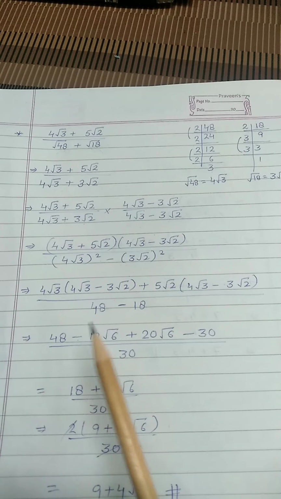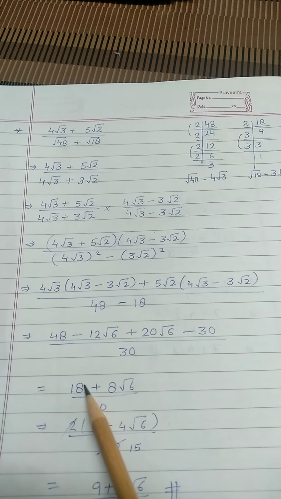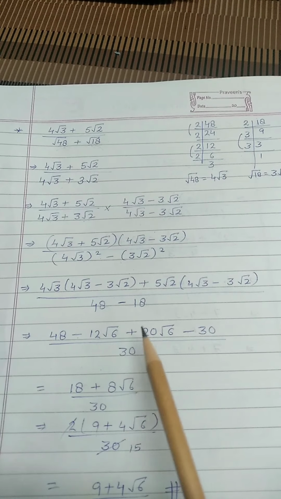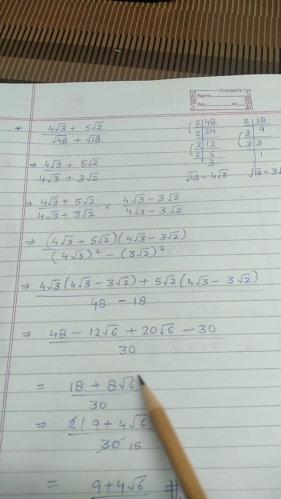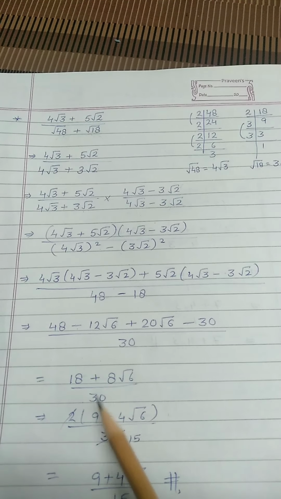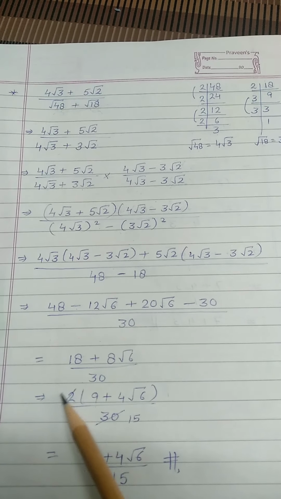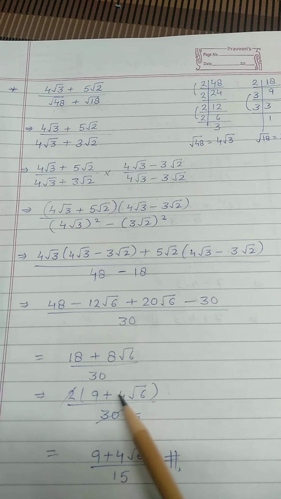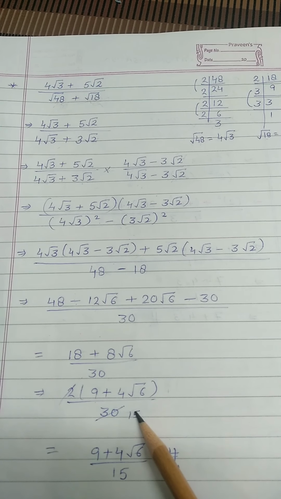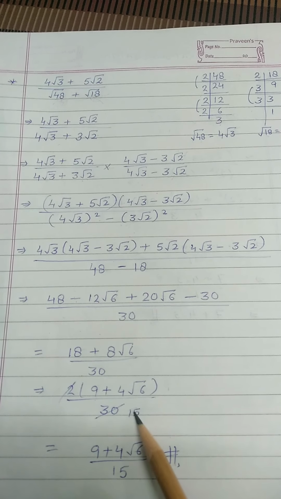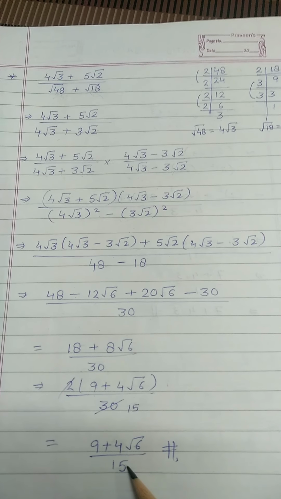Now you simplify it. Like terms are added and subtracted. So 48 minus 30, you are left with 18. And this is minus 12√6 plus 20√6. These two are like terms. So you get plus 8√6 upon 30. Now in these you have a common factor. The common factor is 2. So you take out 2 as a common factor. You are left with (9 + 4√6)/30. Now 2 and 30 can be simplified, and you are getting 15 in the denominator, and the final answer is (9 + 4√6)/15.